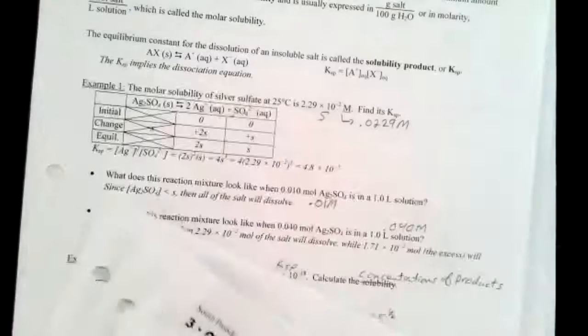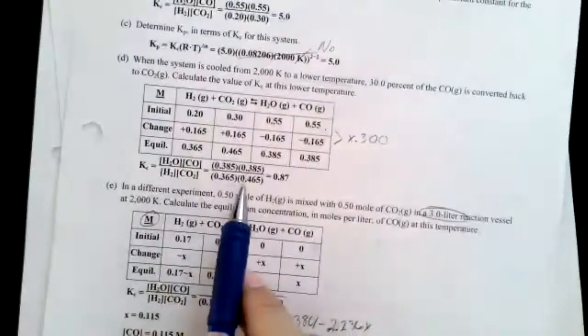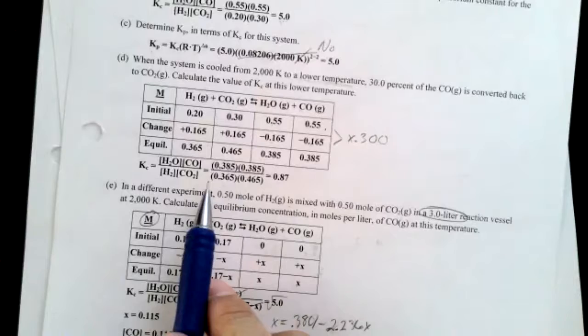Something else on 3.1? Will they mark us off on the real test for not using the ICE box? No, I think that came up. No, the ICE box is just a good tool. What they do need to see is an actual calculation setup.